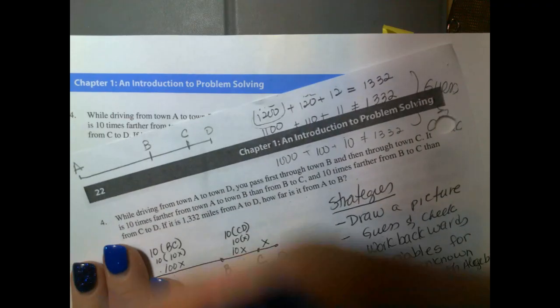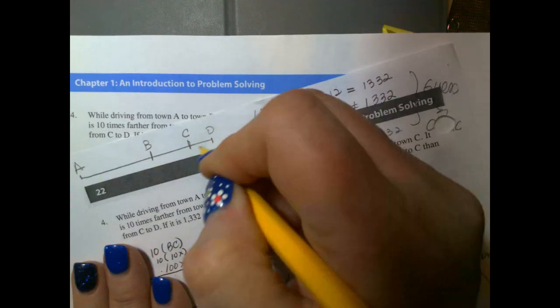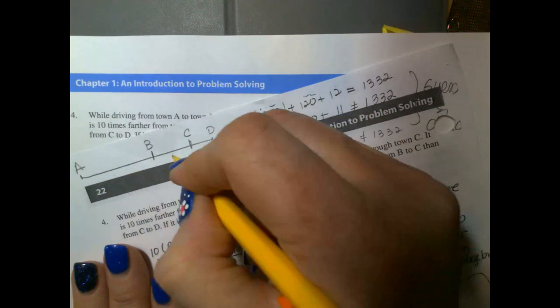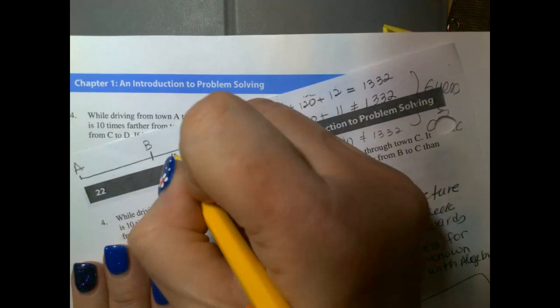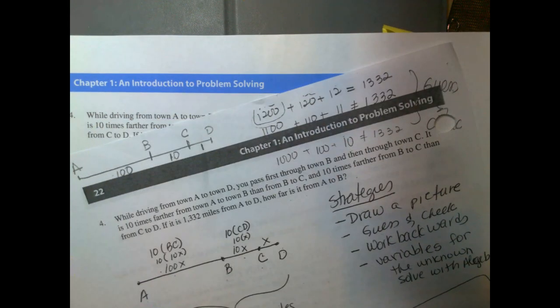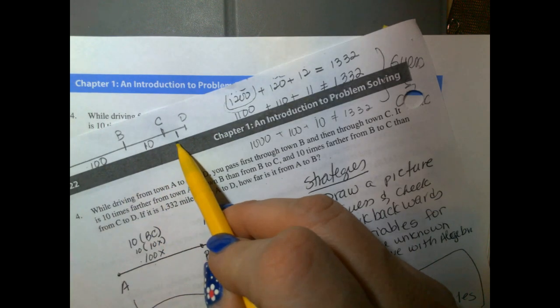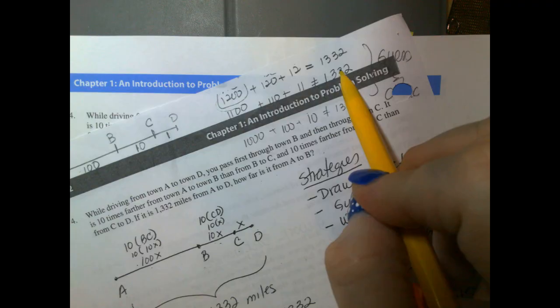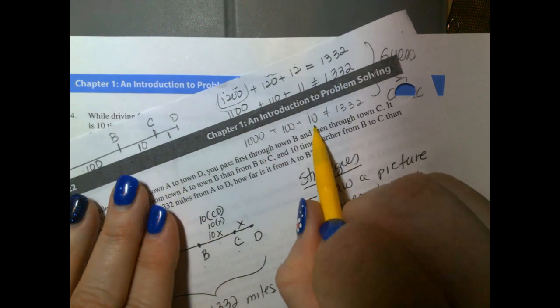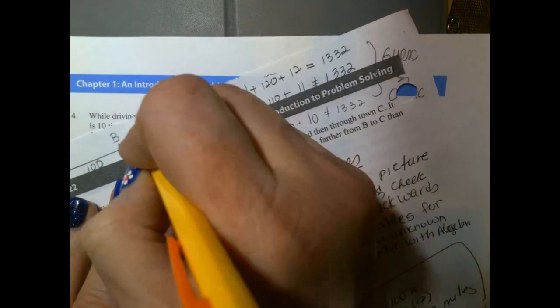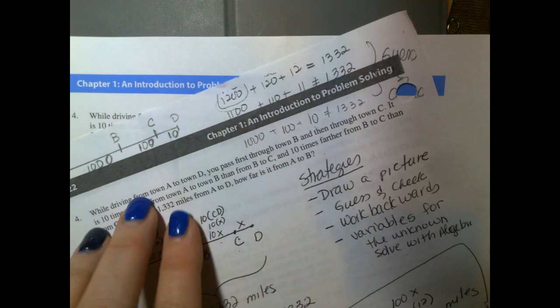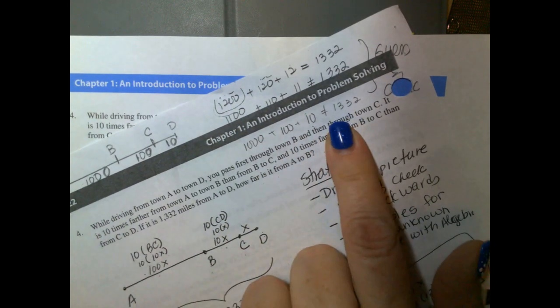So again, I'm going to use my guess and check at the same time. So I know that this one is 10 times that one, and this one is 10 times that one. So if this is 1, this is 10, and this is 100, right? If that was the case. But when you add 100 plus 10 plus 1, that's 111. That is not 1,332. So you say, okay, well, let me see if I use 10. So now if this is 10, this is 100, and this is 1,000. This is better, but it's still not 1,332.